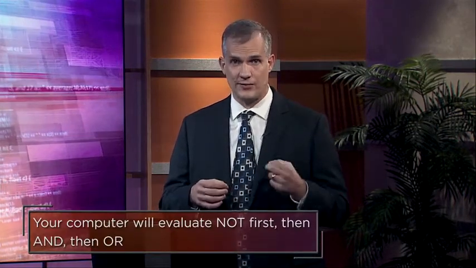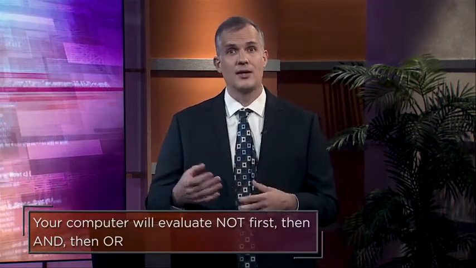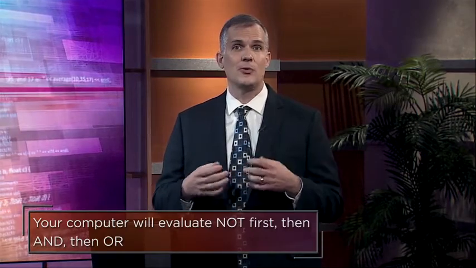Our three basic Boolean operations, and, or, not, can be combined to make more complex logical operations. And there's an order of precedence in the way that these logical operations are evaluated. You know how in math you evaluate multiplication and division before addition and subtraction? Well, for these logical operators, your computer will evaluate not first, then and then or. Now you might remember this as the magical kingdom of Notandor.